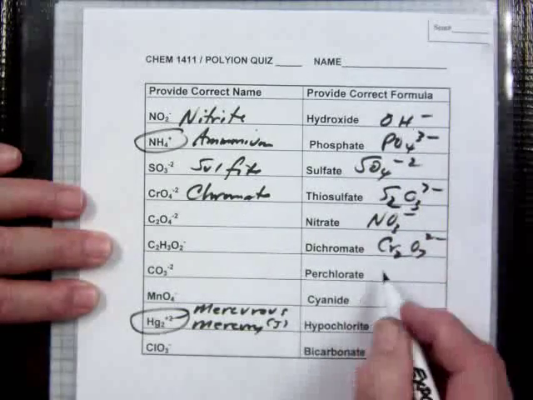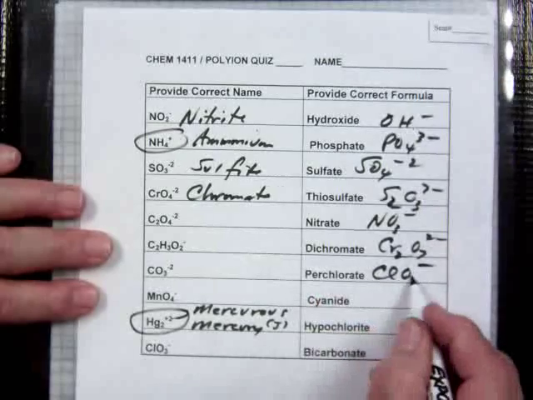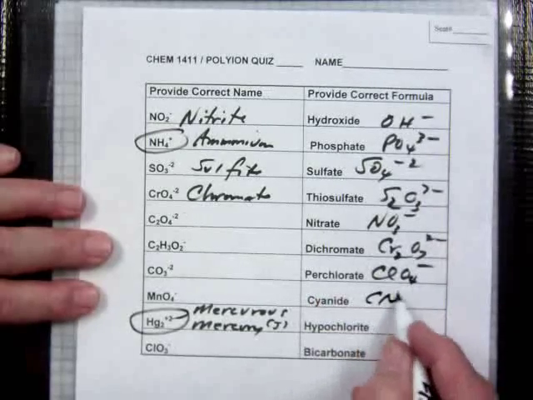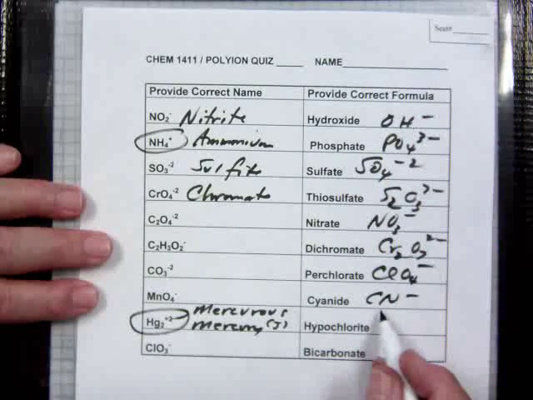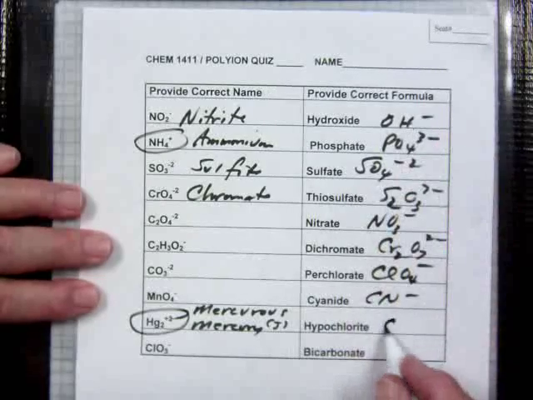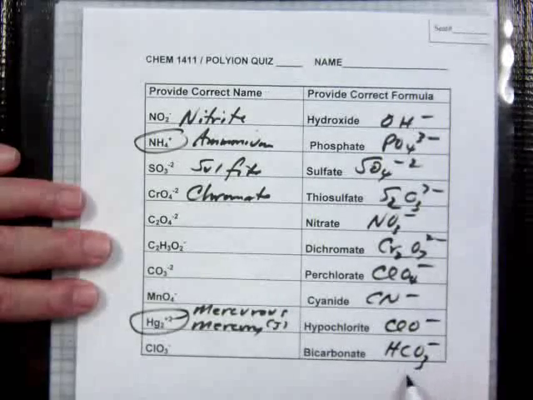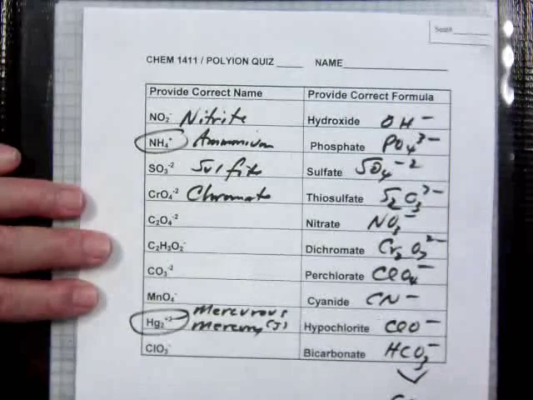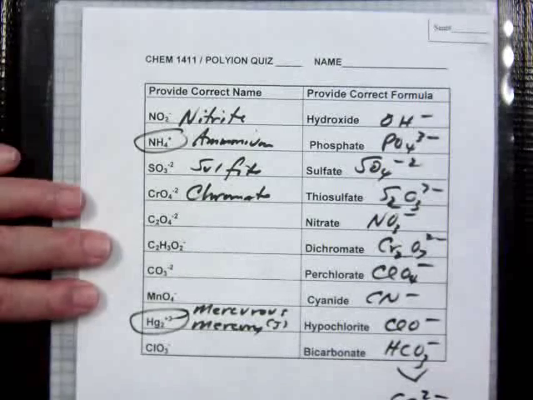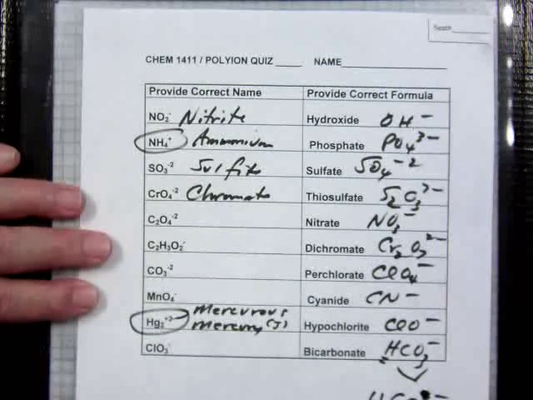So you need to go down through here, ClO. Here's an interesting set. The perchlorate, ClO4, cyanide, CN. That's what we call a non-oxo anion. Everything else has an oxygen in it except that cyanide. Hypochlorite, ClO minus, and bicarbonate, HCO3. Carbonate by itself is CO3, 2 minus, and so when you hang a hydrogen on it, it cancels out one of these charges and becomes a minus 1. So remember that.